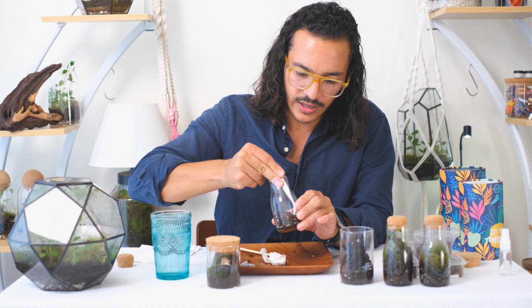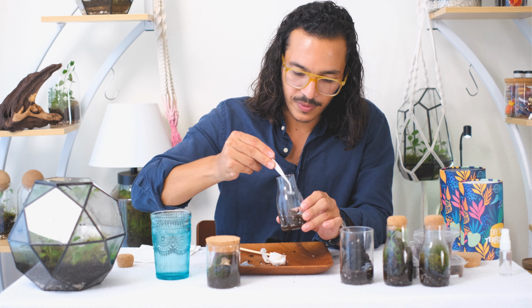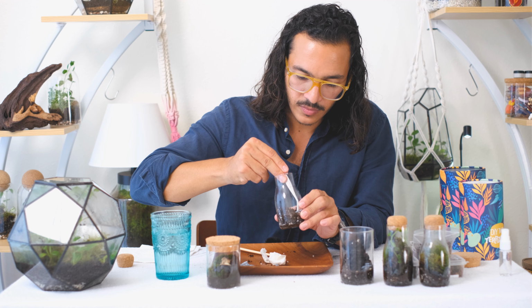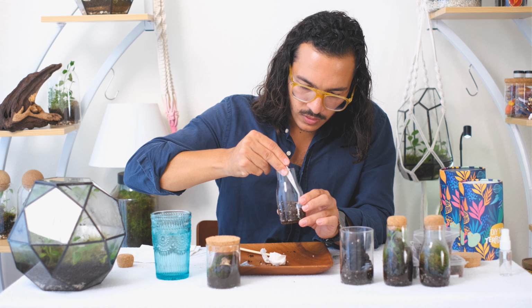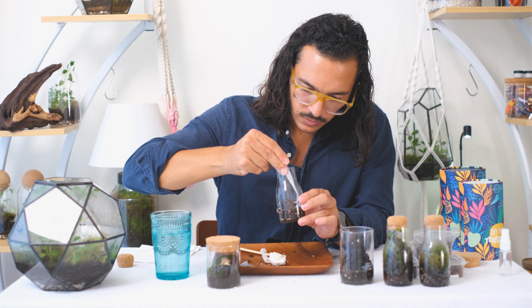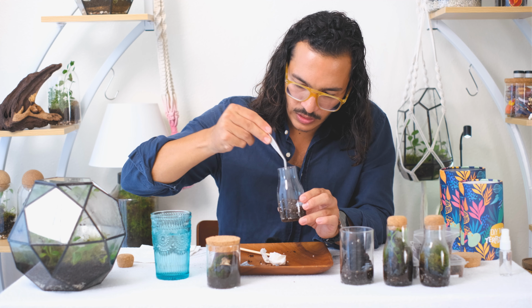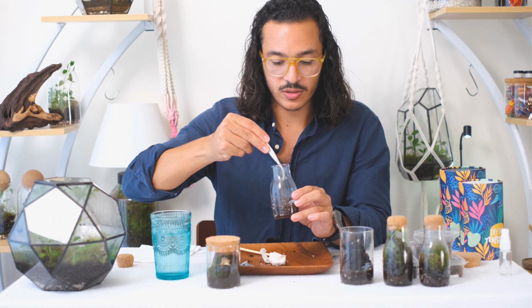Depends on your design. You can add your moss first and pebbles later, but I want to go with decorations first in this one. And I will not use a centerpiece today.